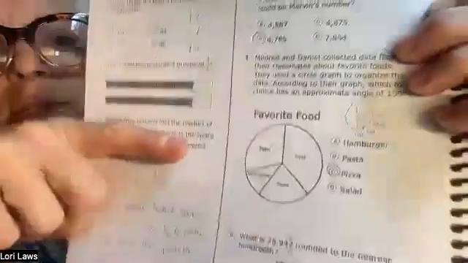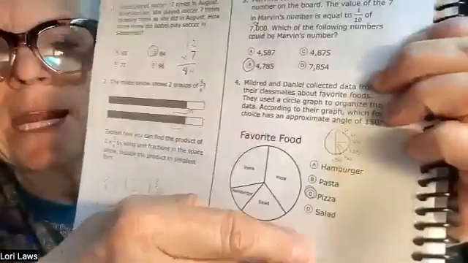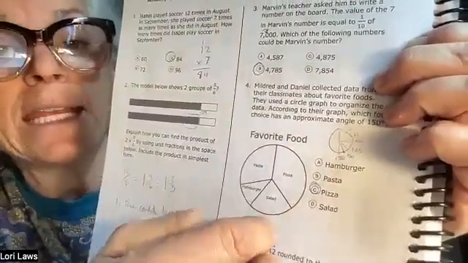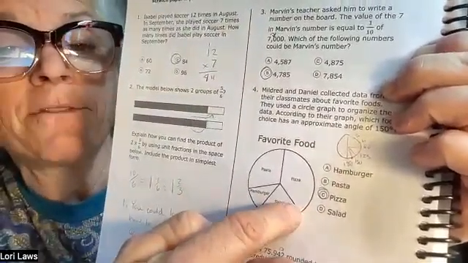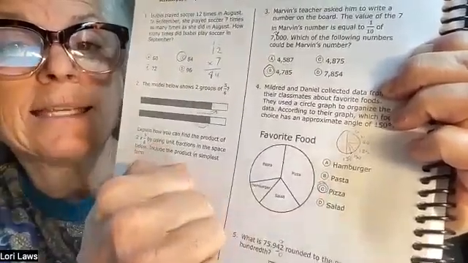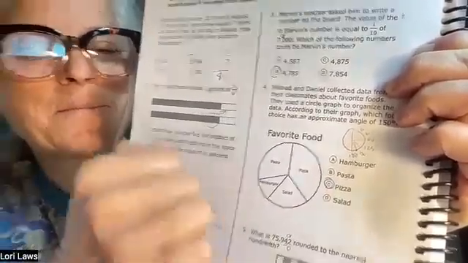Number 4, Mildred and Daniel collected data about favorite foods. They used a circle graph to organize their data. According to the graph, which food choice has an approximate angle of 150 degrees? We haven't done degrees yet, but maybe you did them last year. Maybe you know that a straight angle or half is 180. So 150 is going to be a little less than half, which is right here. It's the pizza. C, pizza. Number 5, what is 75.942 rounded to the nearest hundredth? What's that? You got something wrong? I missed something at number 4. Okay, well, does it make sense now?